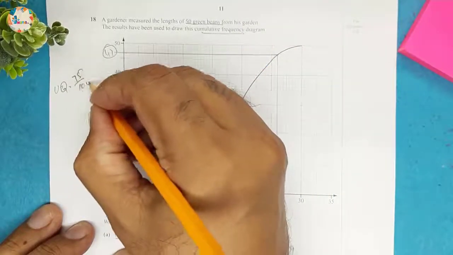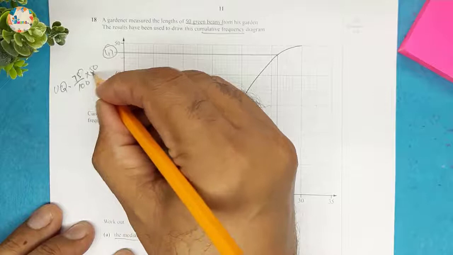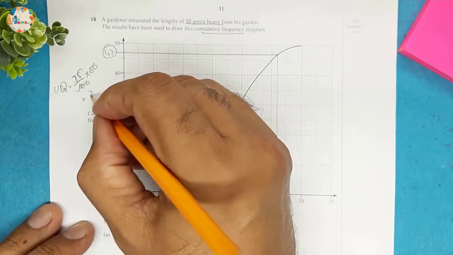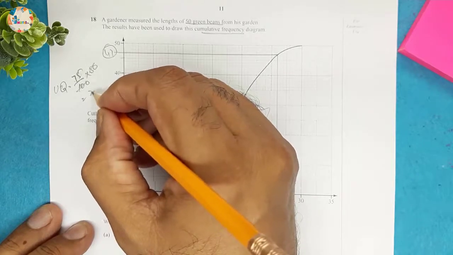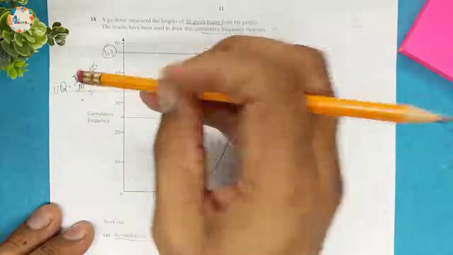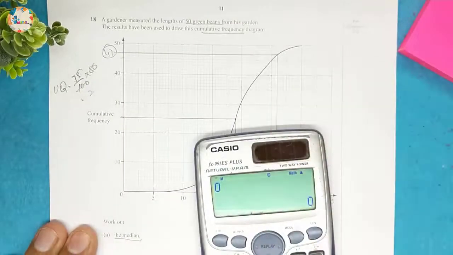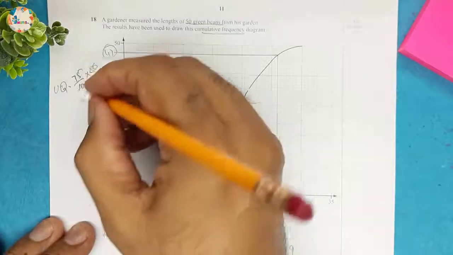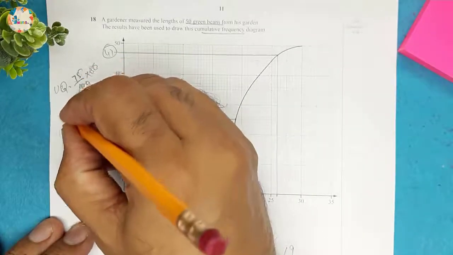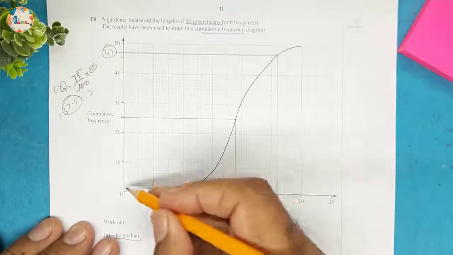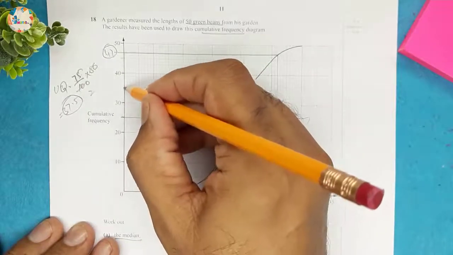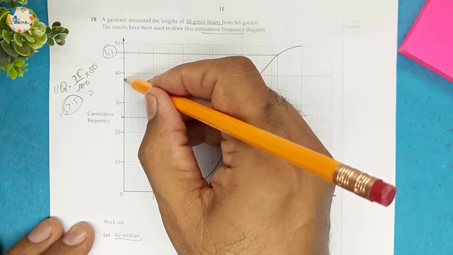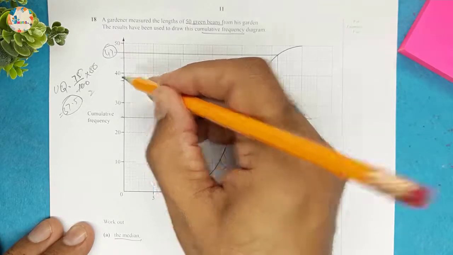The 75th percentile is the upper quartile, so 75 divided by 2 will be 37.5. So the upper quartile will be 37.5, and 30 is this one, 35, 36, 37.5 will be this one.